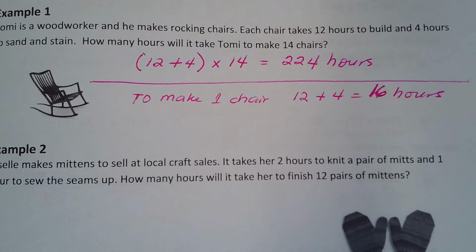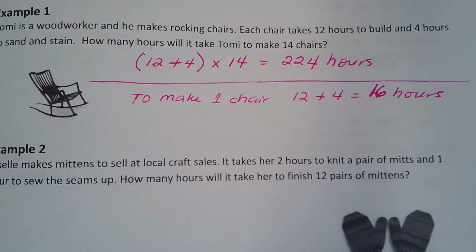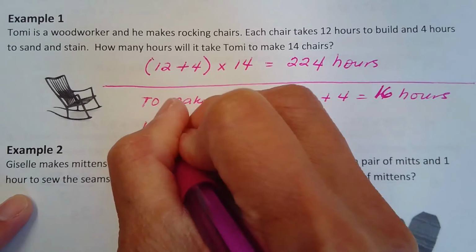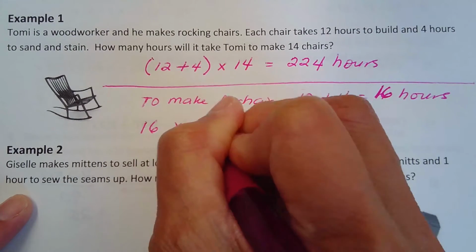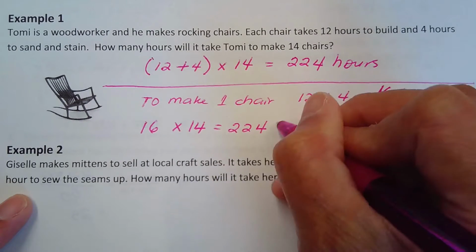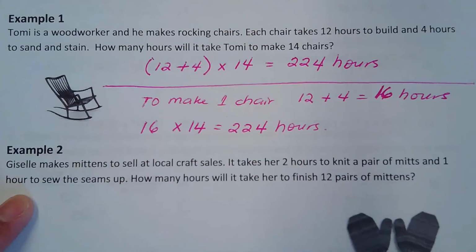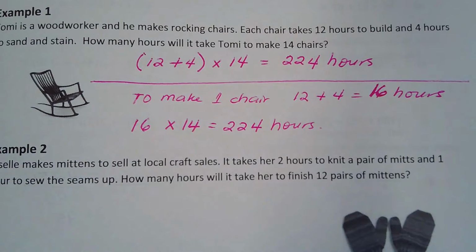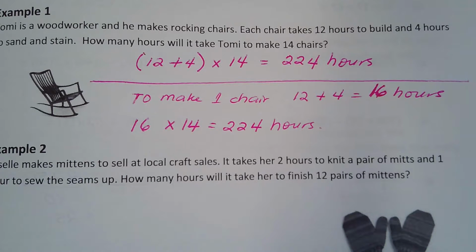But I have to repeat that how many times? 14 times. So this is for one chair, 16 hours, but I have to make 14, so 16 times 14 gives us 224 hours. So you've got two steps there. It's not all in one, but you've got two steps. Do we get the same answer?